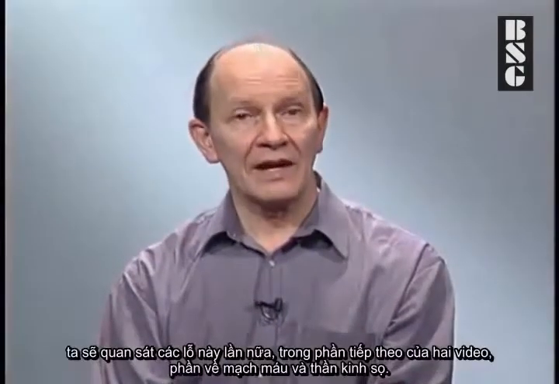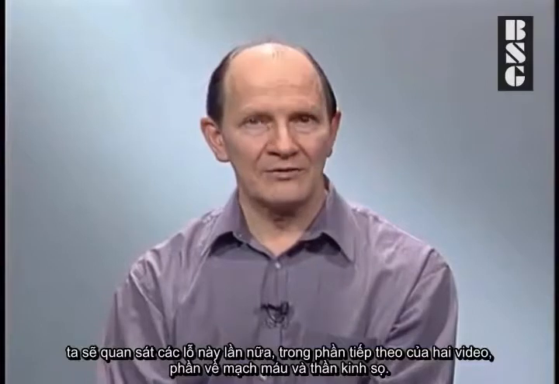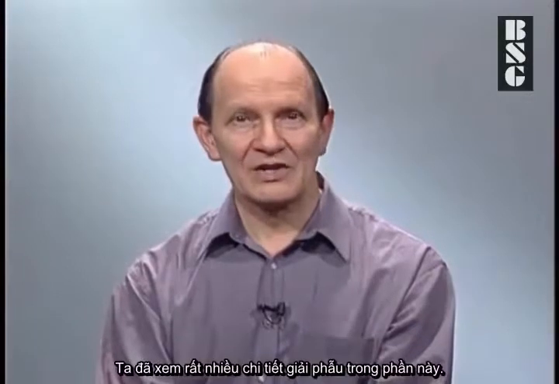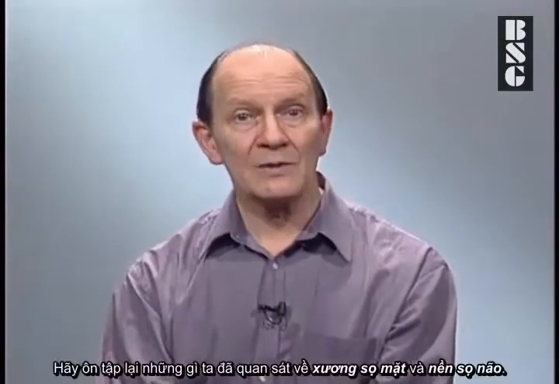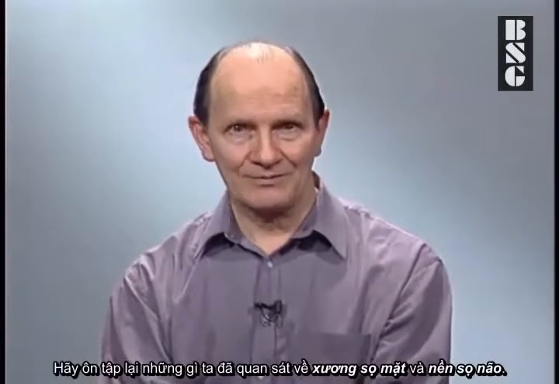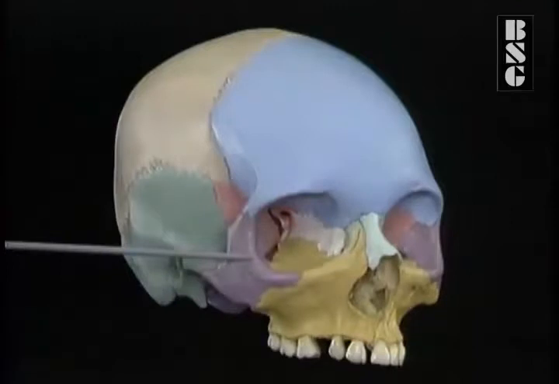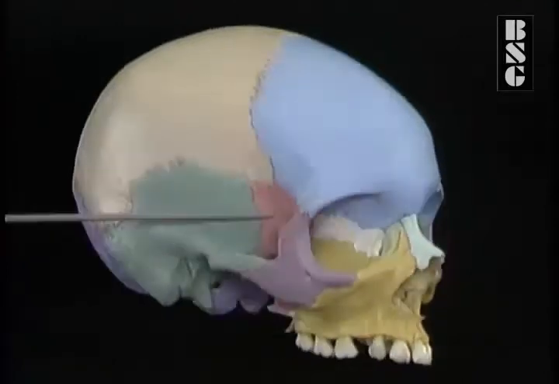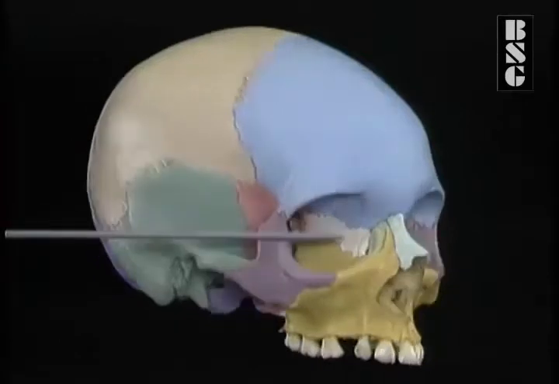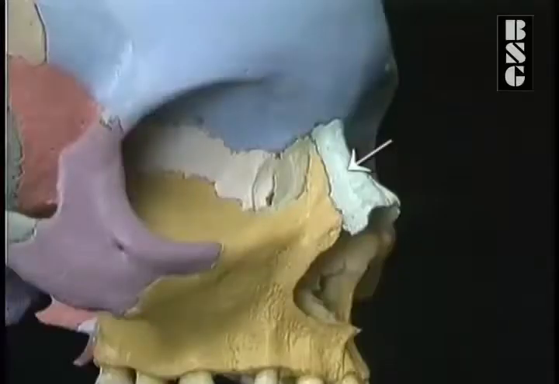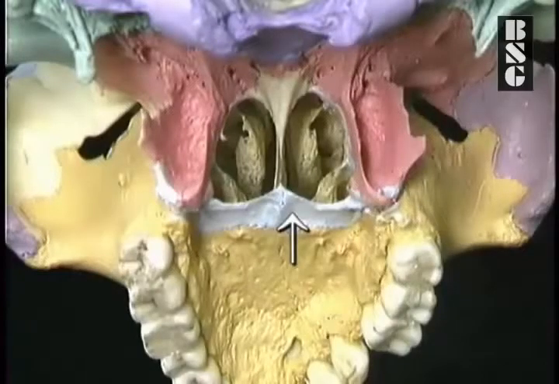We'll look at these openings again in the sections of these 2 tapes that deal with the blood vessels and cranial nerves. We've seen a lot of bony anatomy in this section. Let's review what we've seen of the anatomy of the facial bones and the base of the cranium. Here's the frontal bone, the zygomatic bone, the maxilla, the sphenoid bone, and the ethmoid bone. Here's the nasal bone, the lacrimal bone, and the palatine bone.